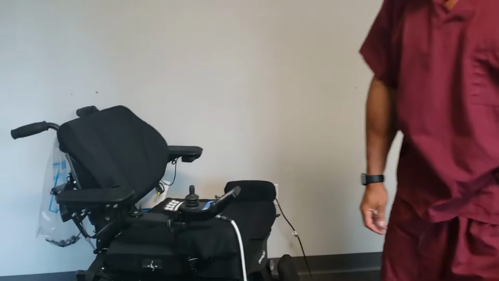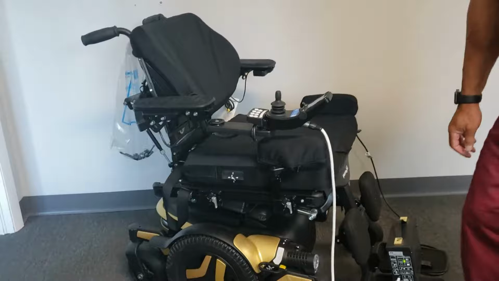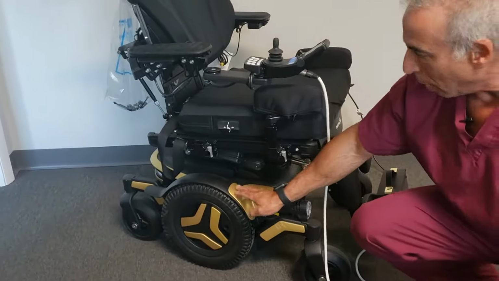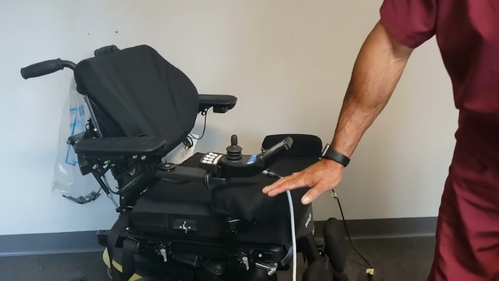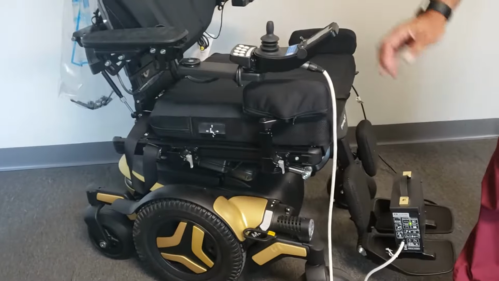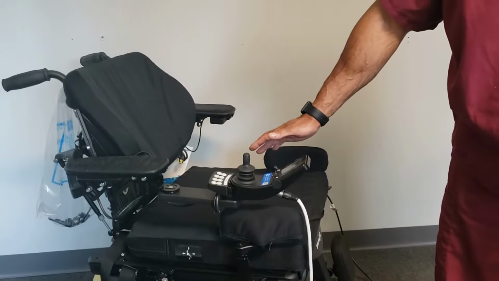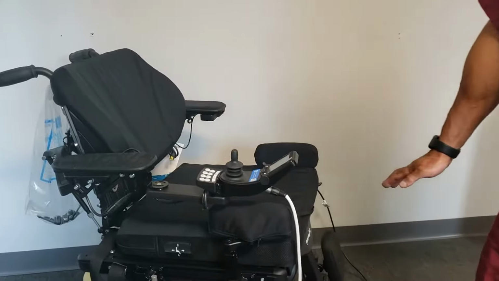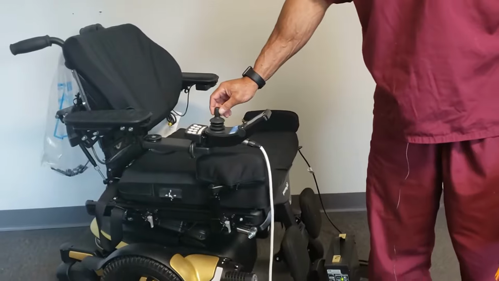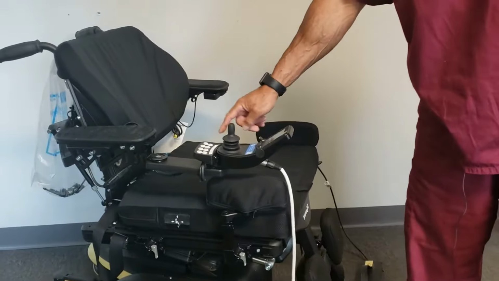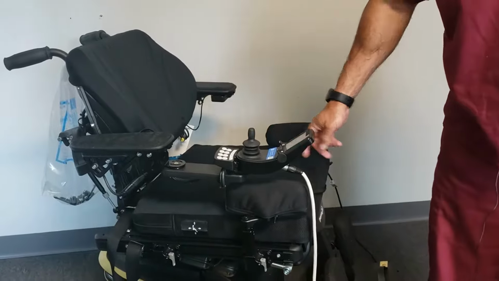First of all, our power wheelchair consists of two major components. We have the base and we have the seating. The base is for the drive mode. The seating is the positioning, tilt, recline, and your elevating leg rests. All these functions are controlled through our joystick, which controls both the base and the drive.